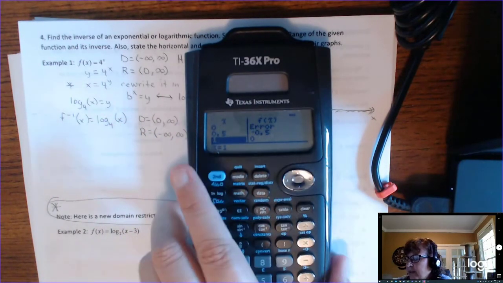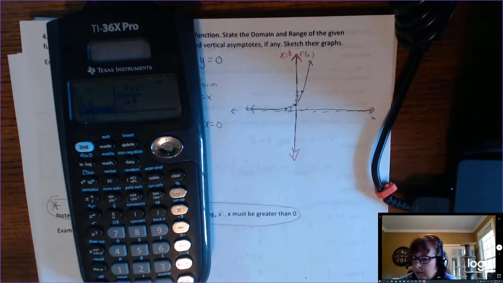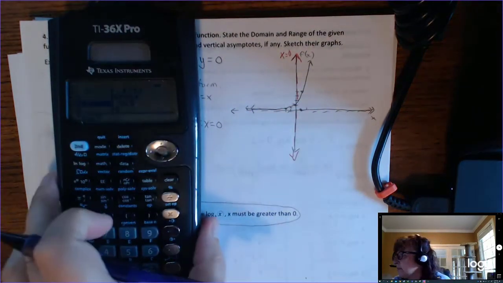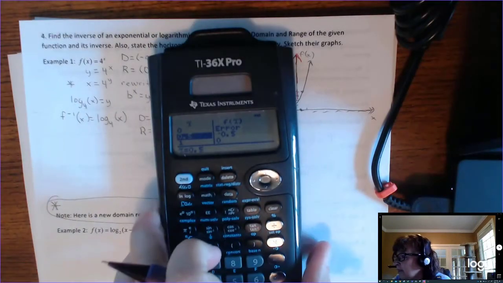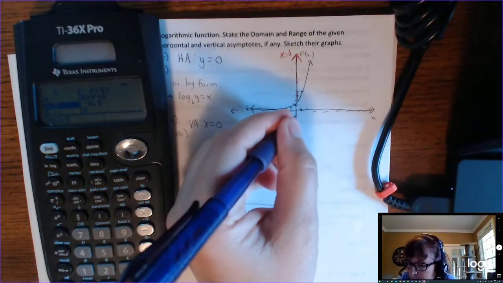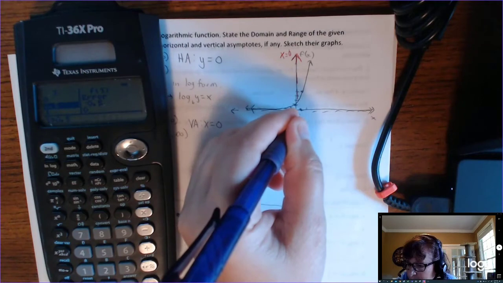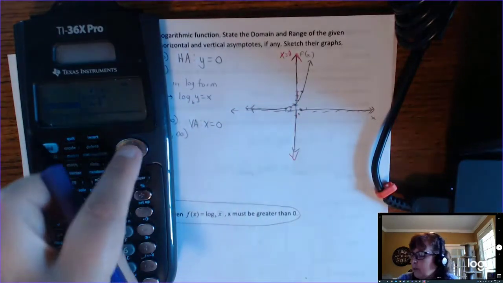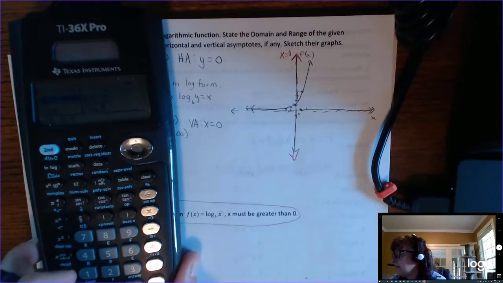All right, so we'll graph this. So we've got 1, 0. Let's see, 0.5 is -0.5. So 0.5, -0.5, and I could ask it for smaller numbers, but I know what's going to happen. All right, let's see.